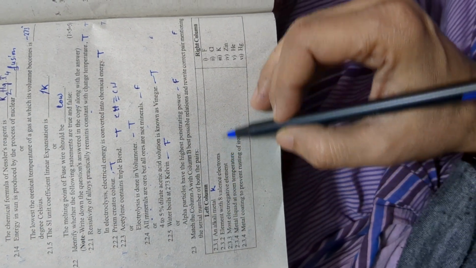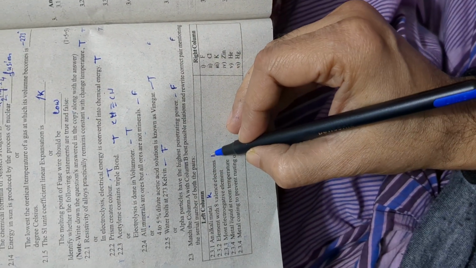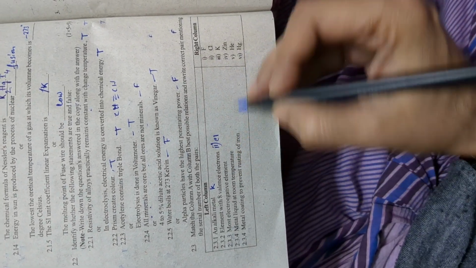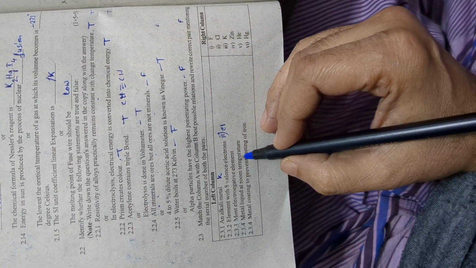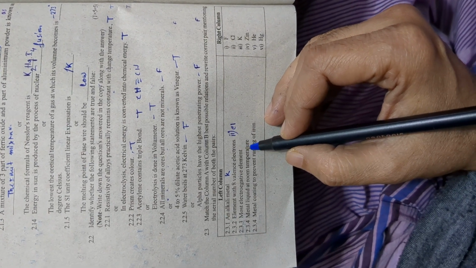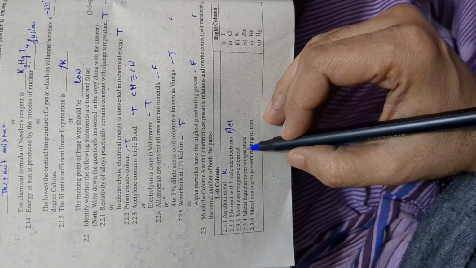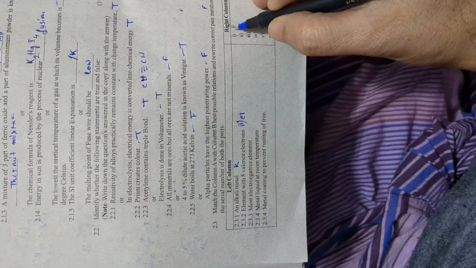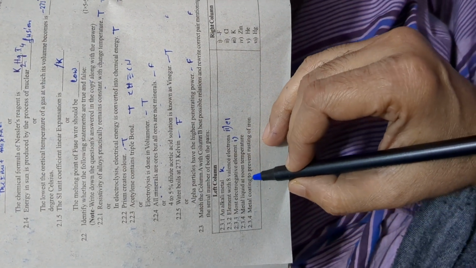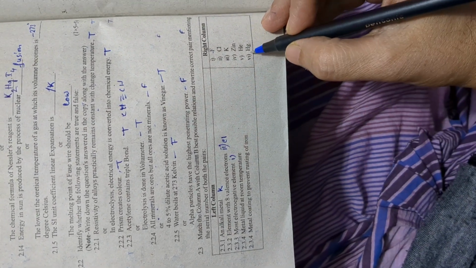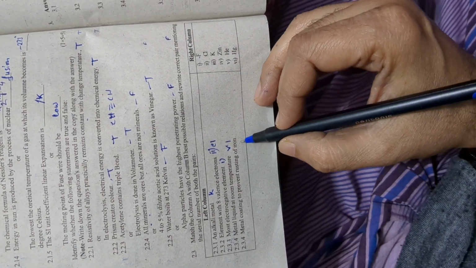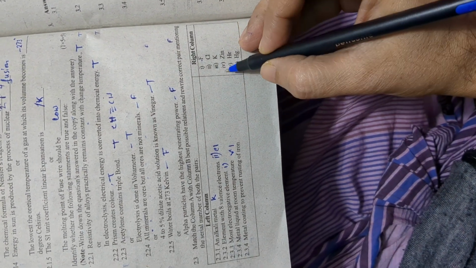Element with 8 valence electrons, chlorine. Most electronegative element. I have told you, 17 group. You should keep in mind how to remember the elements of 17 group. Phokla bada ayat. So at first you find phokla. Phokla means fluorine. So this one. Metal liquid at room temperature. Mercury. We know mercury means Hg. And metal coating to prevent rusting of iron. This one is zinc.